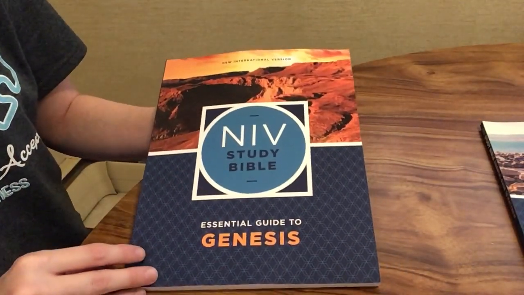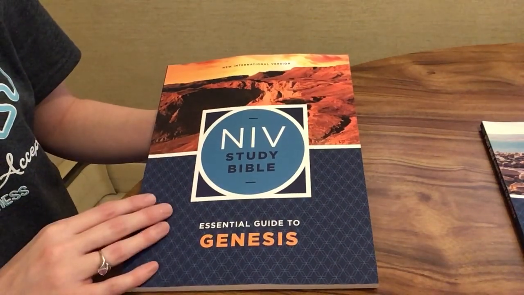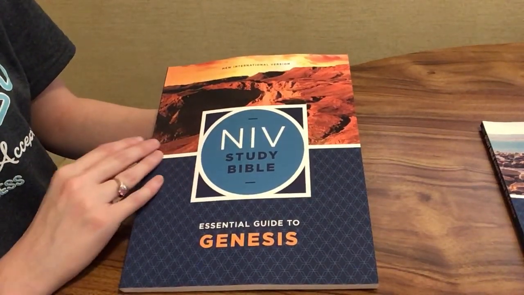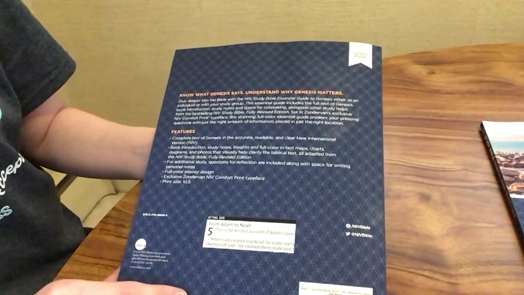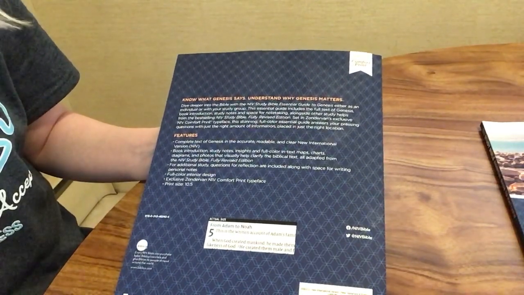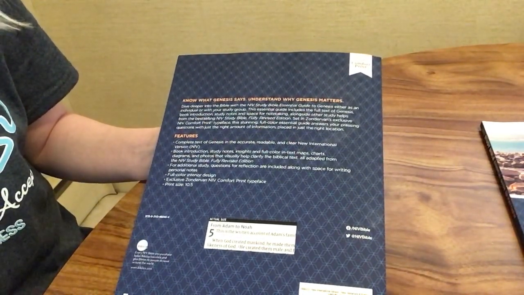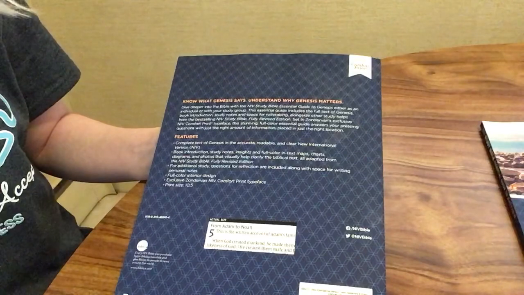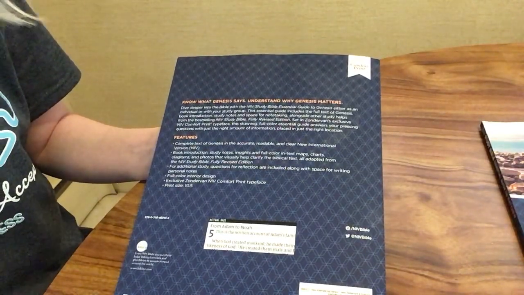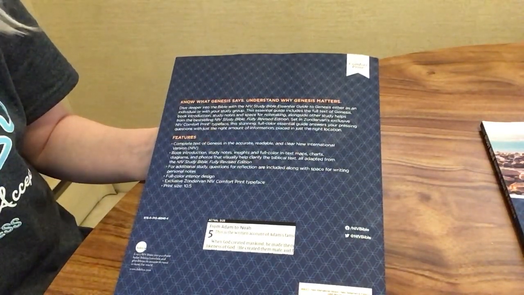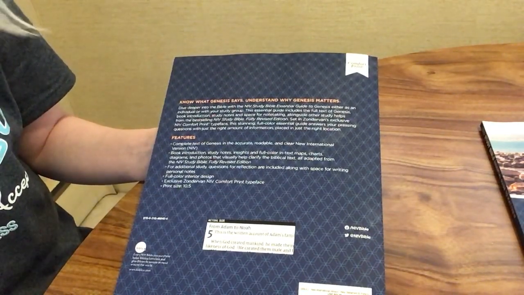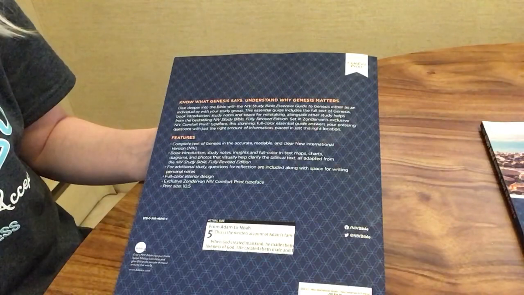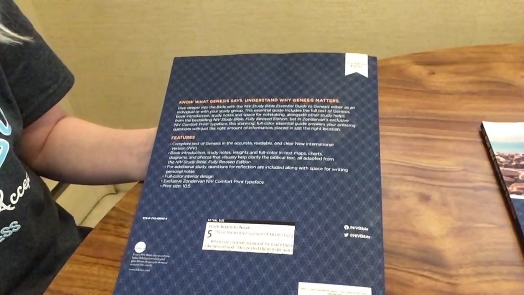If you have the NIV Study Bible, this content is adapted from that, and they add a couple features to it as well. Some features we're going to see in this: the complete text of Genesis in the NIV translation, a book introduction, study notes, insights, and full color in-text maps, charts, diagrams, and photos. These are all adapted from the NIV Study Bible, the new fully revised edition.